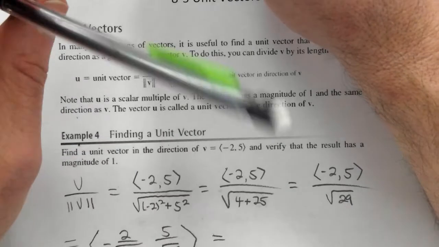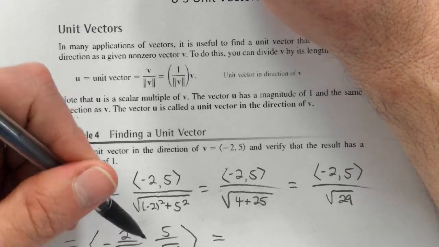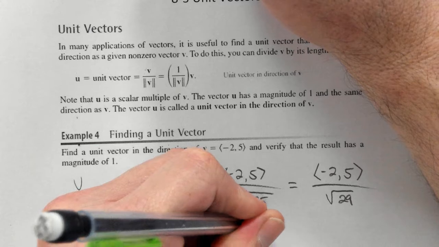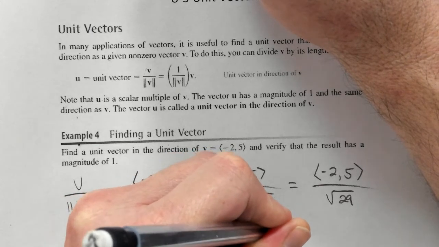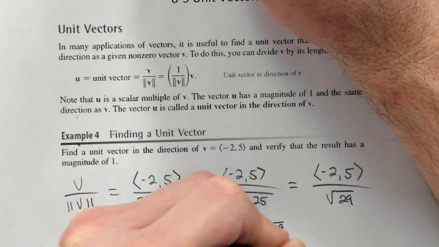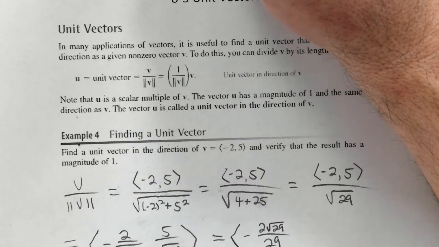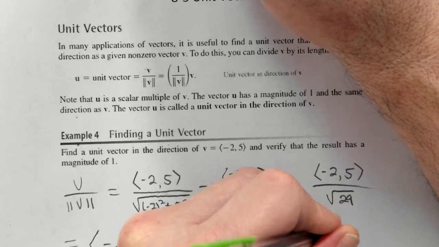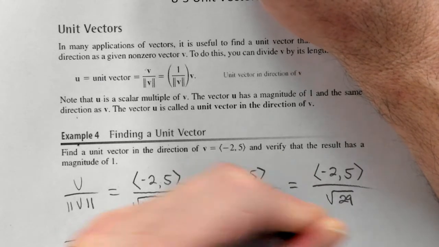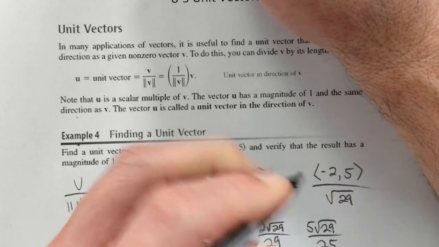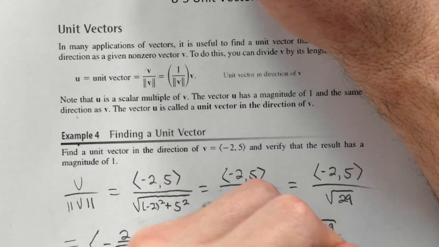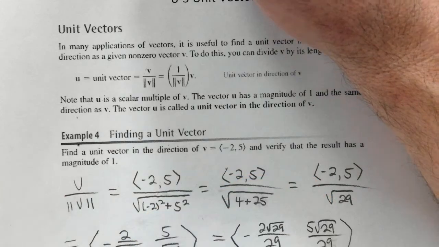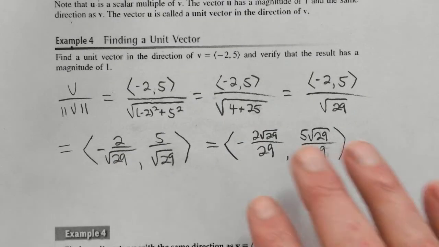So I'll multiply the top and the bottom times the square root of 29, and we come up with this: -2 square roots of 29 over 29, and 5 square roots of 29 over 29. And that is going to be your unit vector.